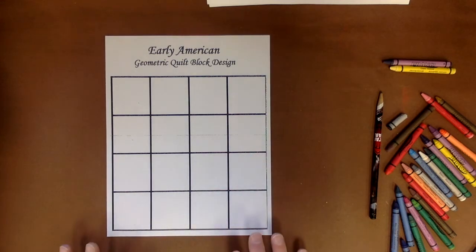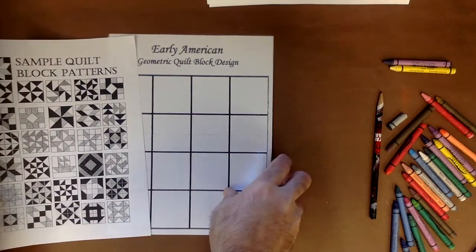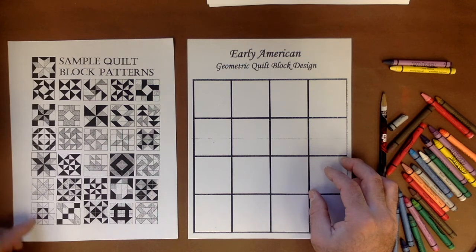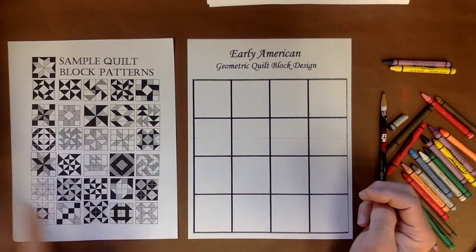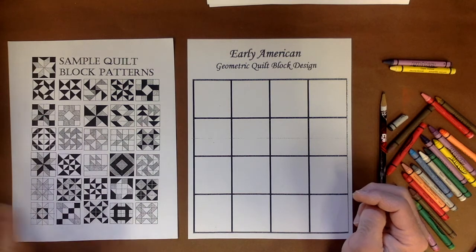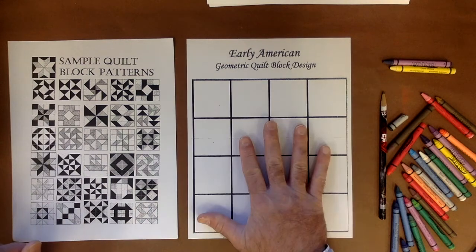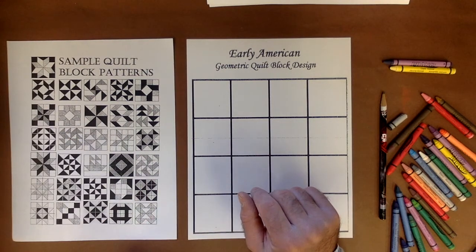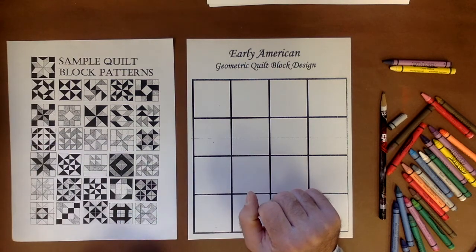So here's what I'm going to do. I want to show you really quickly how to design one. Now, I'll put this in here too, a handout that I put together of different kinds of geometric quilt block designs, and they all have names. Some of them I can name and some of them I can't. But you can either design your own, or see if you can recreate one that you like over on this side. And so it's almost like a puzzle.